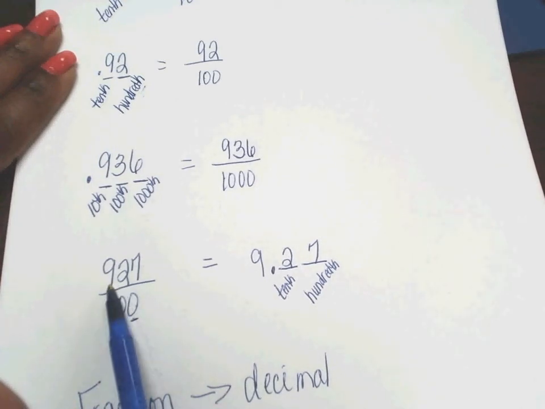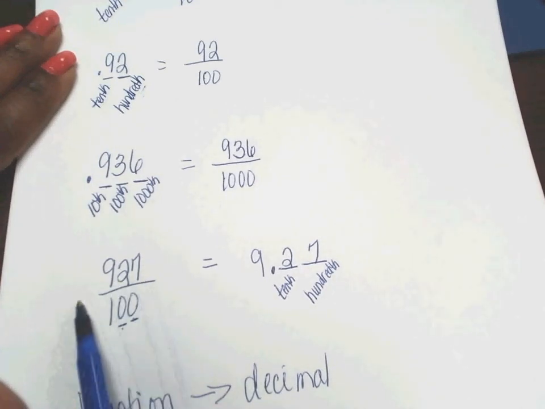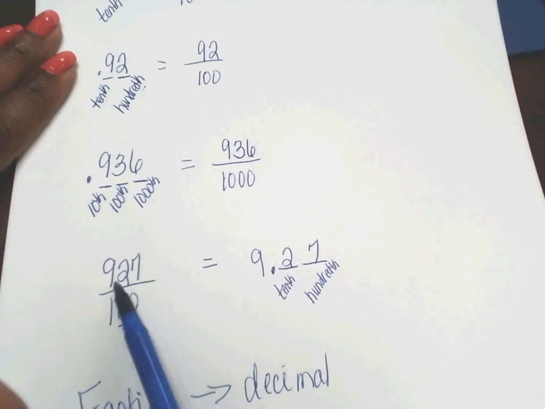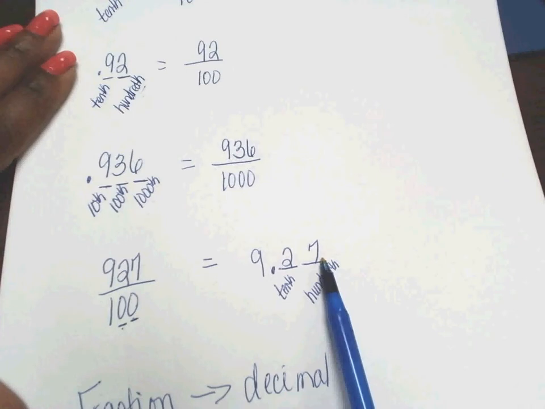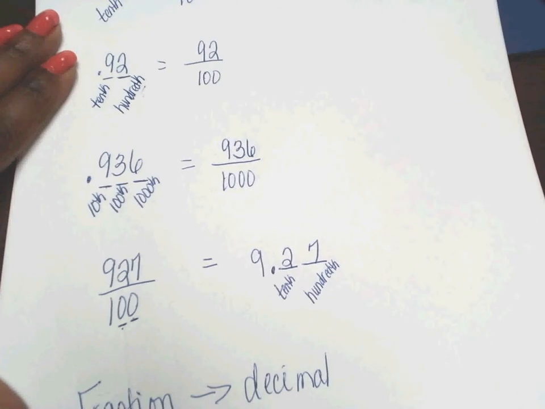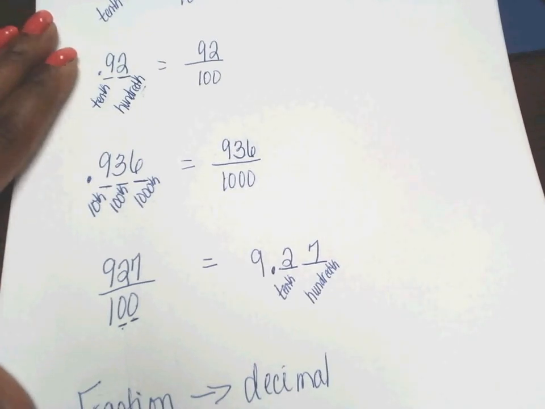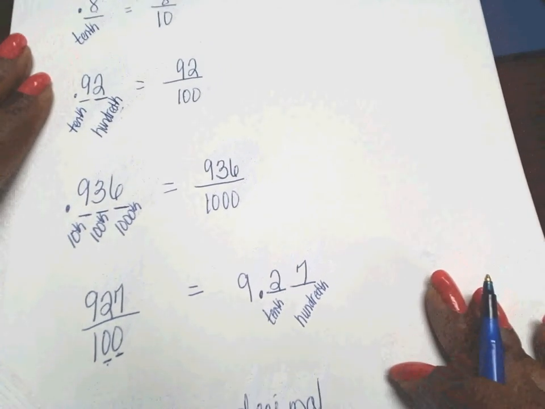Because if you look at it, 927 over 100, 900 is larger than 100. And so because of that, we have a whole number in here. But 9 and 27/100ths would be equivalent to 927 over 100. Yeah, that was a little bit tricky.